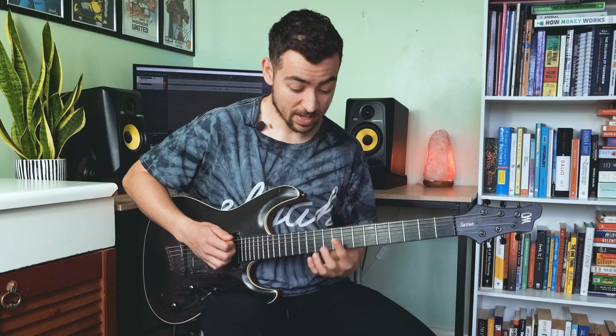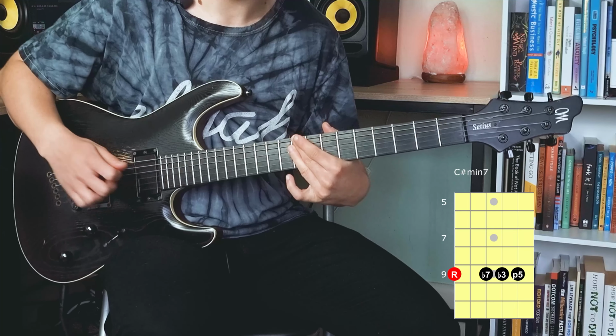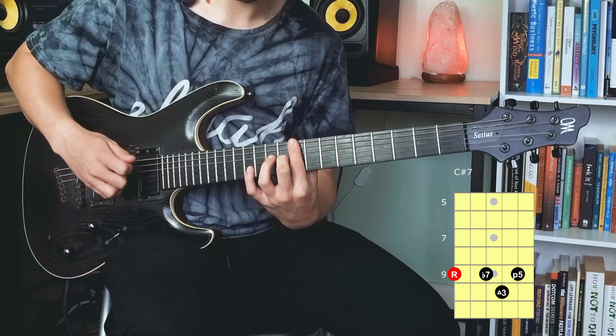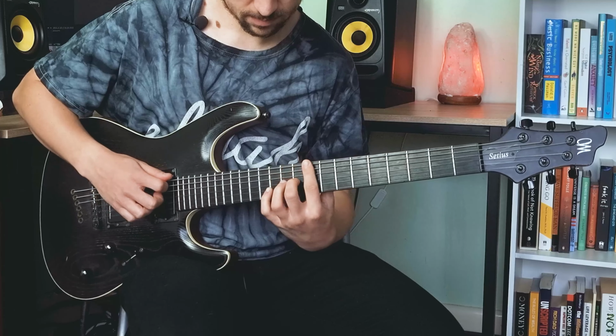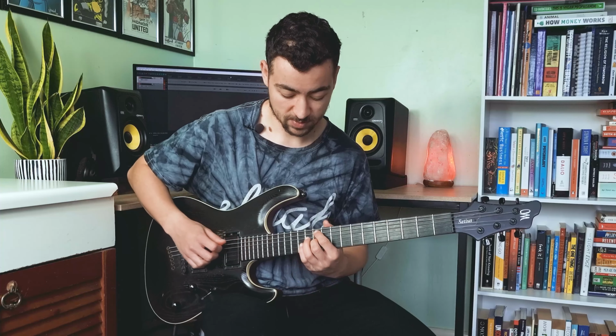Something you can do is, instead of playing a minor 7 chord there for your C sharp minor 7 on chord 3, you could play a dominant 7th chord, and it adds that tension like a major 2-5-1 would do. So it's up to you whether you use a minor 7 or a dominant 7th there for that 3 chord. So let's just take a listen with a little finger picking pattern.